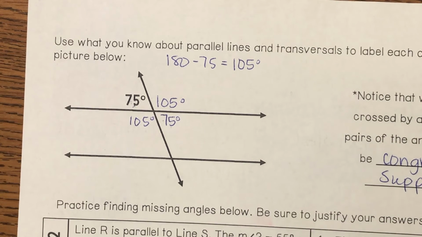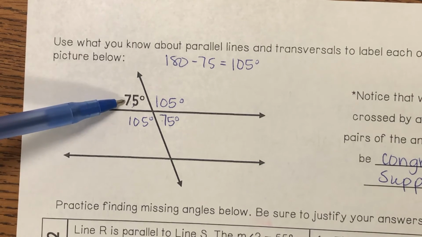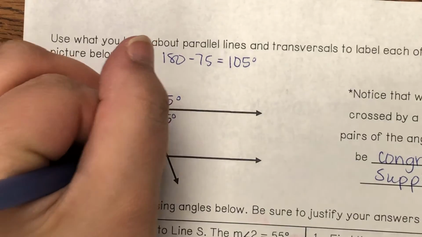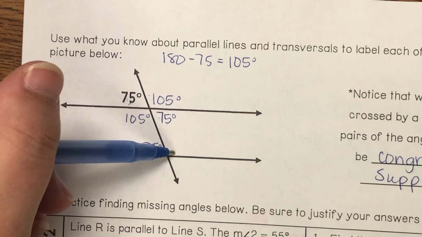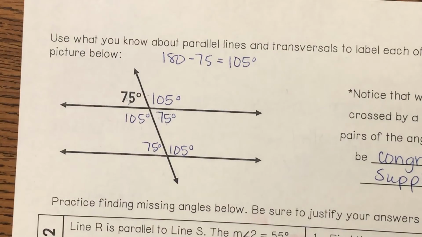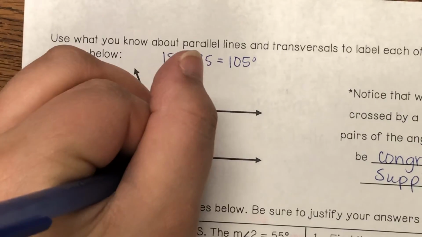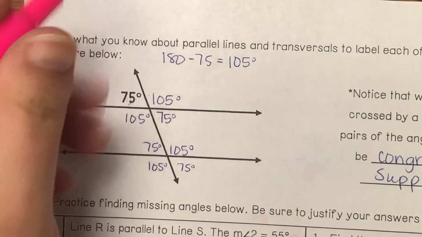Then I'm going to think about some corresponding angles. Okay, so corresponding angles, same relative position. So in this right here, the relative position for this angle is this right here. So this angle has to be 75 degrees, and the relative position for this angle is right here. So this has to be 105 degrees. And then I can do the same process over again. I have 105, 75. So my congruent angles are these right here.